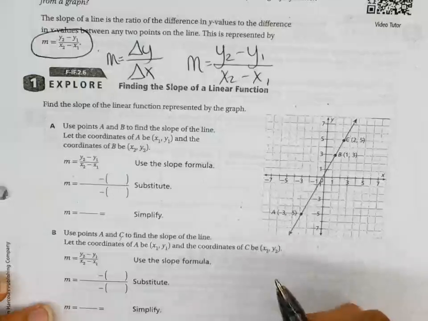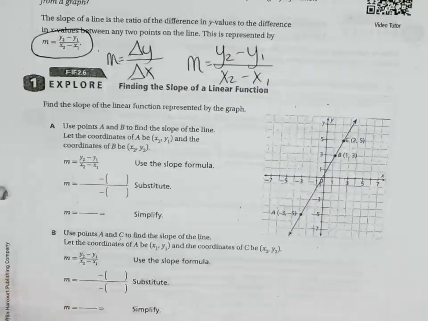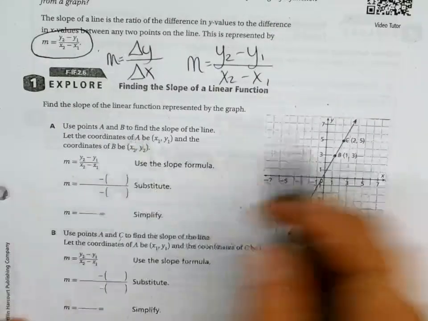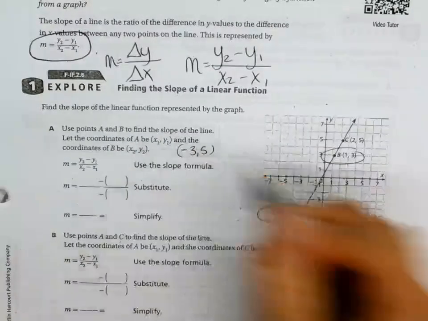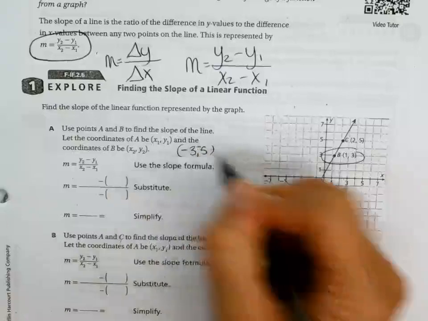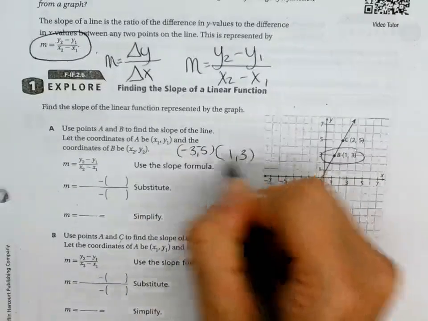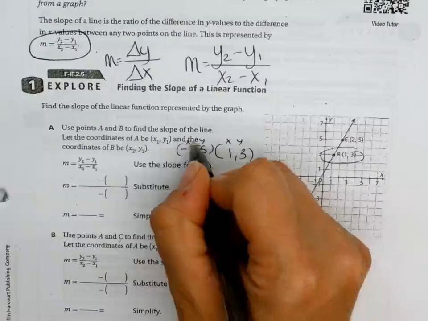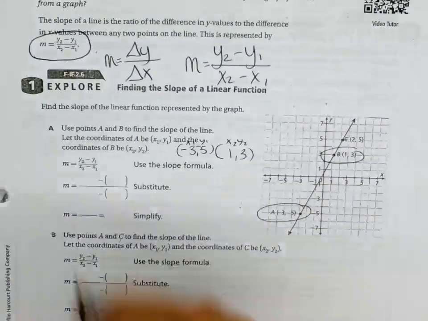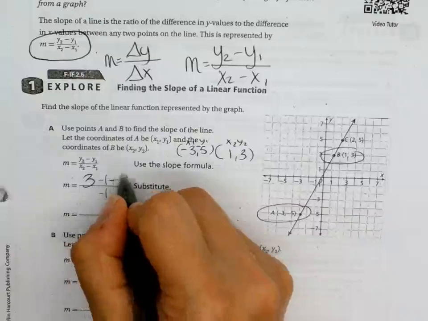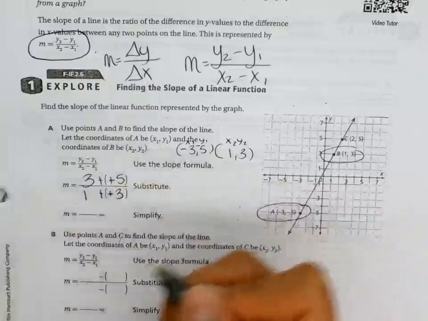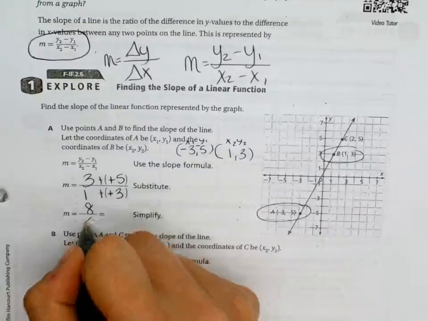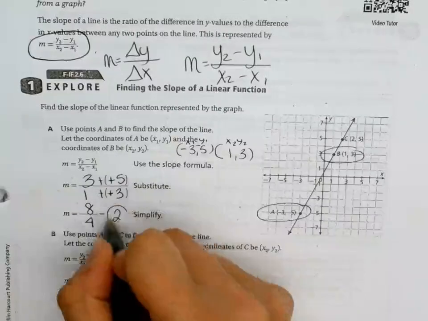All right, so we are using the slope formula. In this problem, we are using the following points. Use points A and B. Point A is -3, -5, sorry. And point B is 1, 3. We'll call this point 1 and this point 2. So y2 minus y1 over x2 minus x1 gives 8 over 4, which reduces to 2. So your slope is 2.